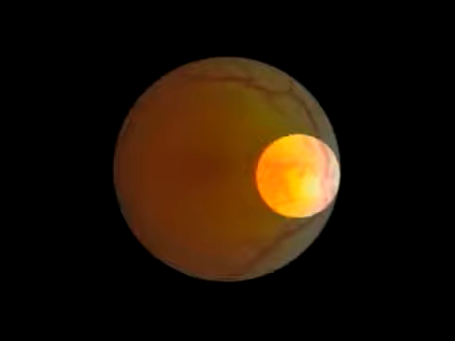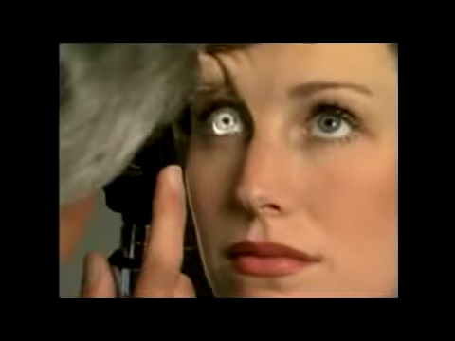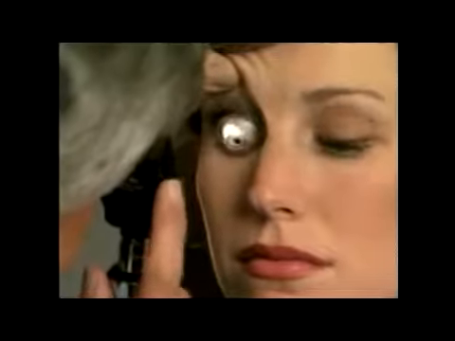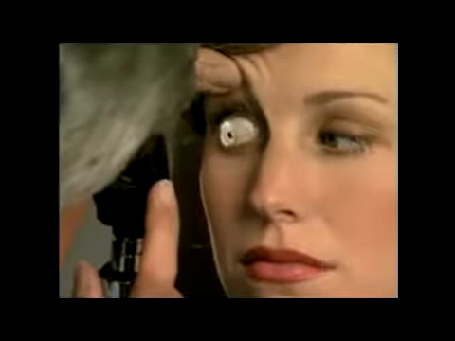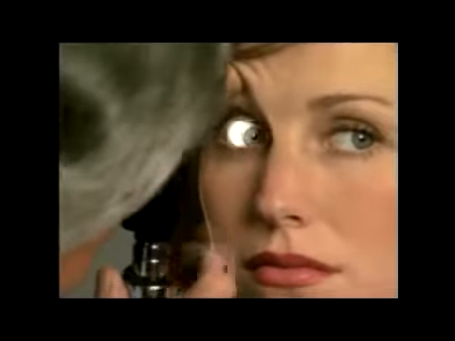Examine the disc for clarity of outline, color, elevation, and condition of the vessels. Follow each vessel as far to the periphery as you can. Ask your patient to look up so you can examine the superior retina. Look down so you can examine the inferior retina. Look temporally so you can examine the temporal retina. And look nasally so you can examine the nasal retina.